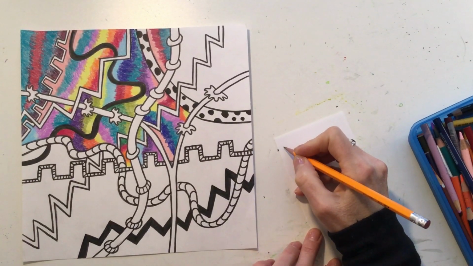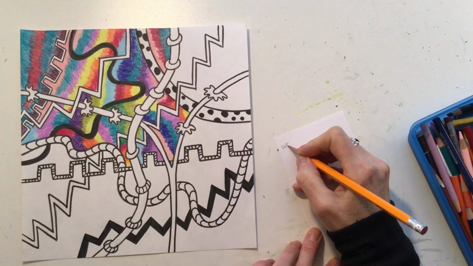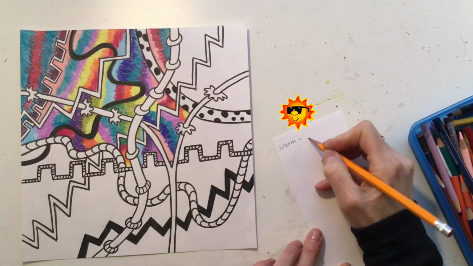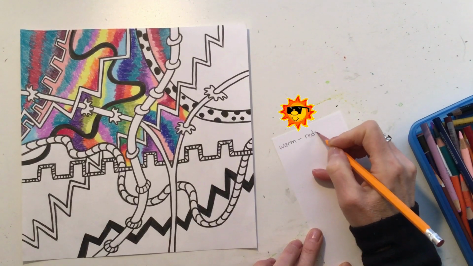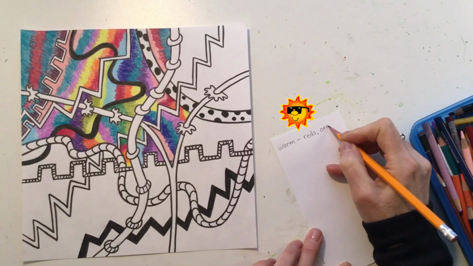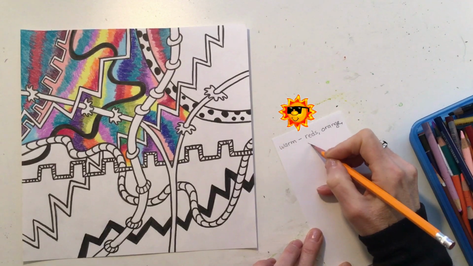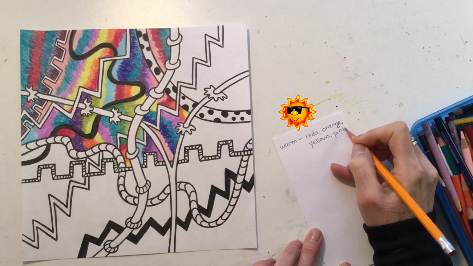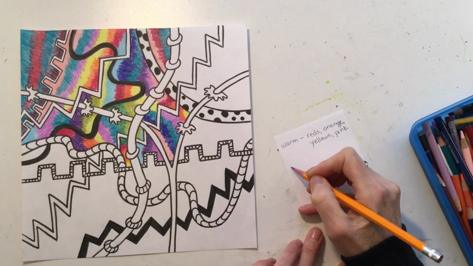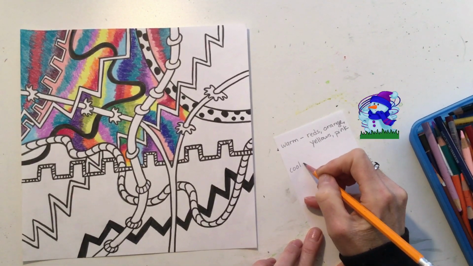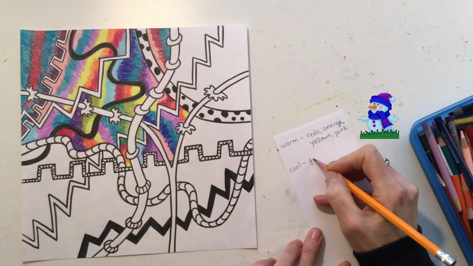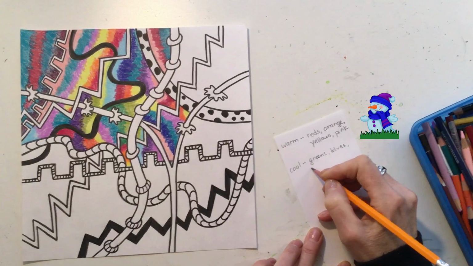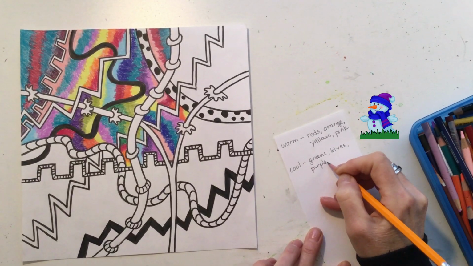One of them, like we talked about earlier when I showed you my finished example, was the warm color family. That is the reds, oranges, yellows, and pinks. Those are our warm colors. And then our cool colors are our greens, our blues, and our purples.